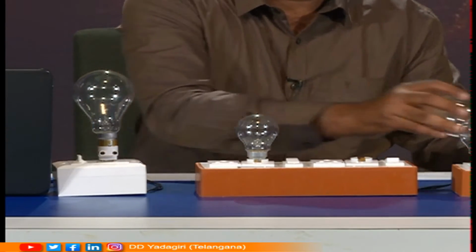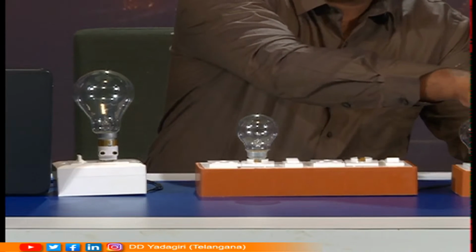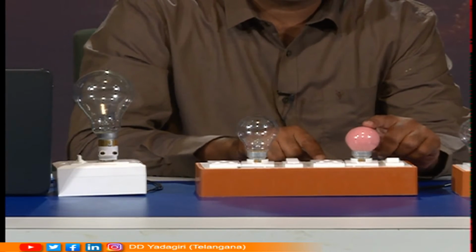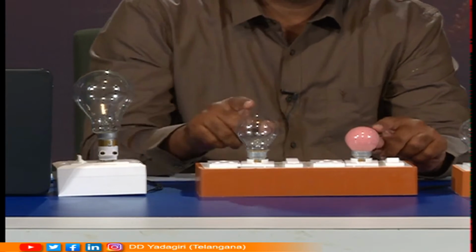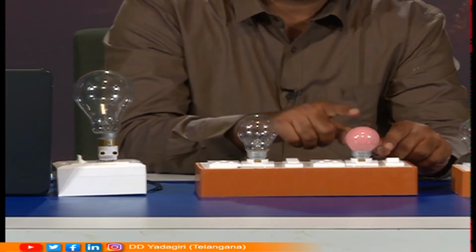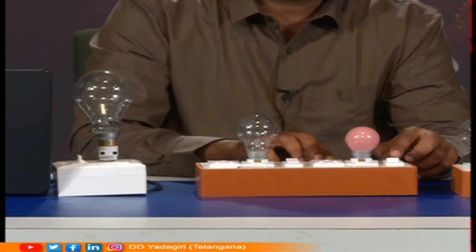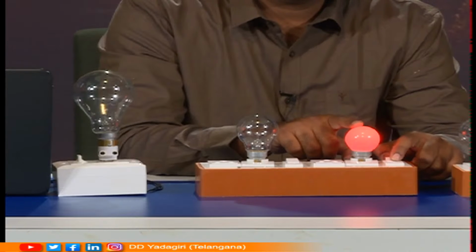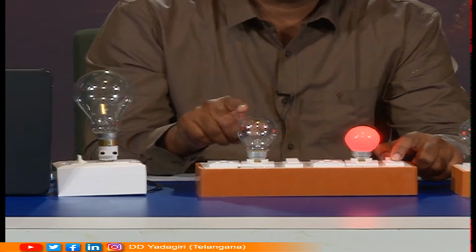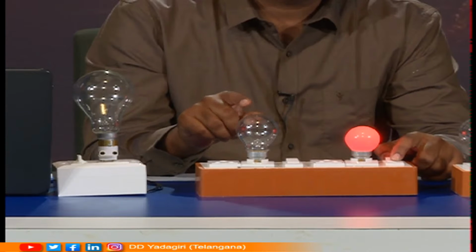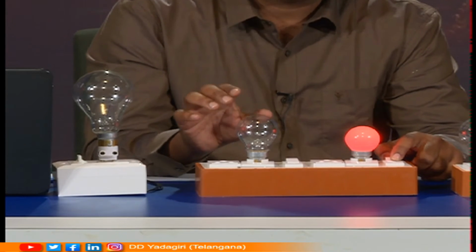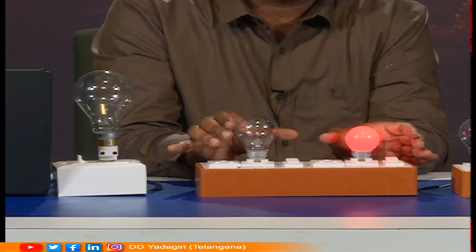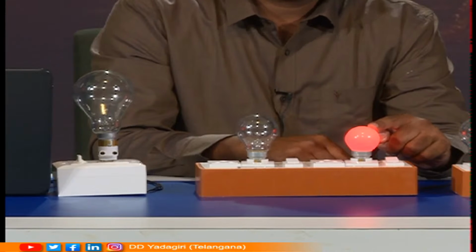Now, let us replace a 200 watt bulb with a 0 watt bulb. Now, this is a 0 watt bulb and this is a 100 watt bulb. This has less resistance than a 0 watt bulb. Now, let us see what will happen when we turn on. We see that the 0 watt bulb is glowing more brighter than a 100 watt bulb. This is because this has very little resistance and hence very little voltage is here and more voltage is across 0 watt bulb, and hence 0 watt bulb will glow brighter.